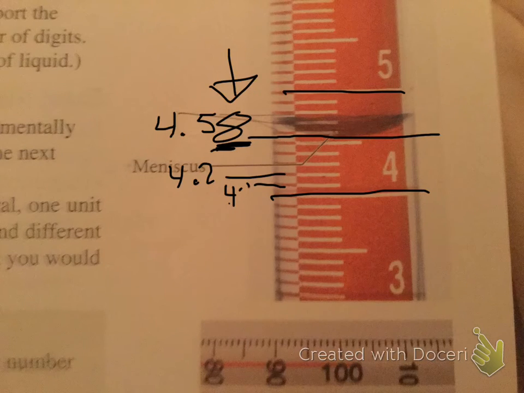Because we know it's not exactly 4.5, it's not exactly 4.6, it's somewhere in between, so we're going to take that guess. That tells whoever is looking at our measurement that we used the device that was accurate to the 10th place, and it just makes our measurement a bit more accurate.